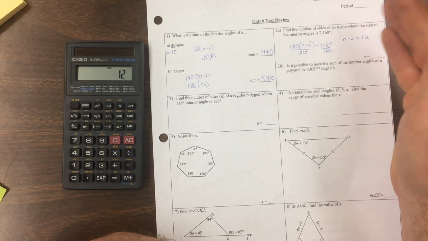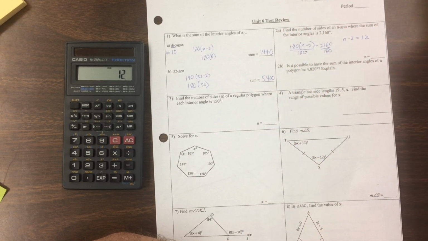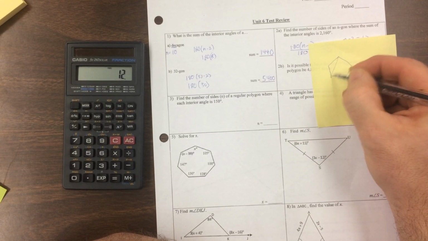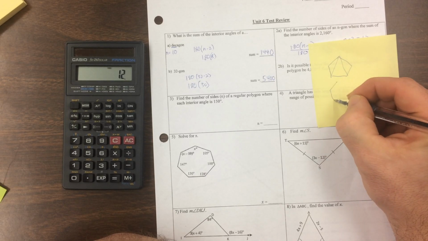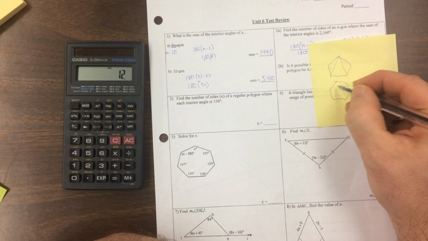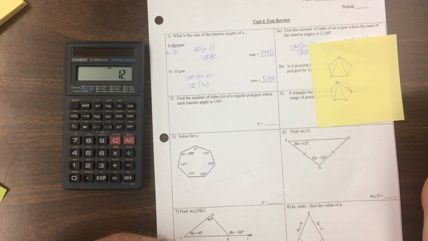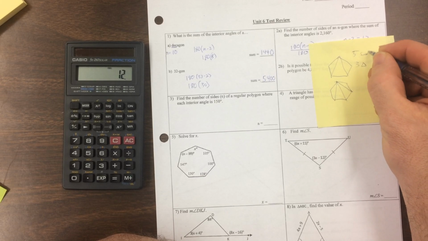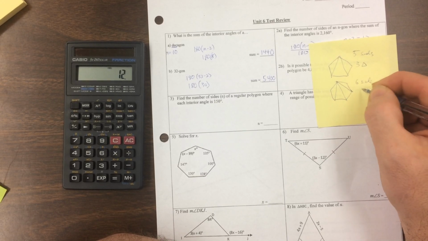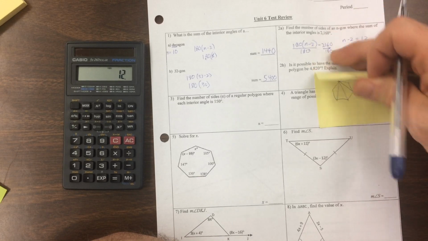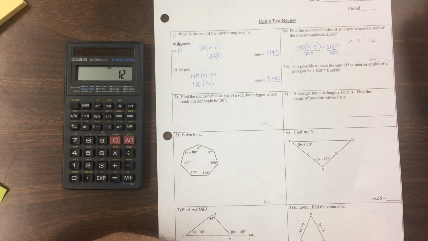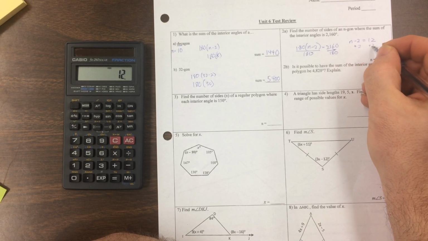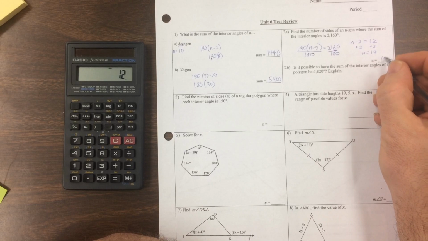Well, you remember when we split figures up into triangles, where we said, a pentagon, we can split that up into 3 triangles. A hexagon, we can split up into 4 triangles. Right? So 5 sides, 3 triangles. 6 sides, 4 triangles. So that means that I split this up into 12 triangles, which means there were 14 sides.